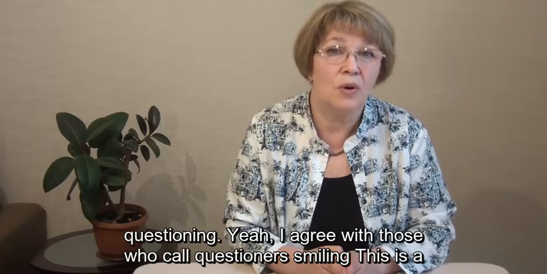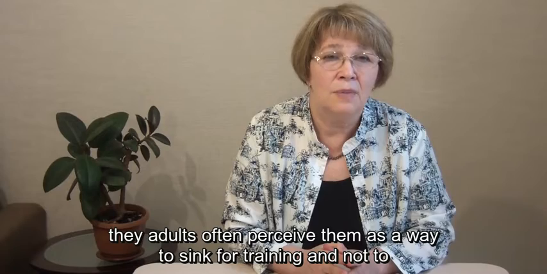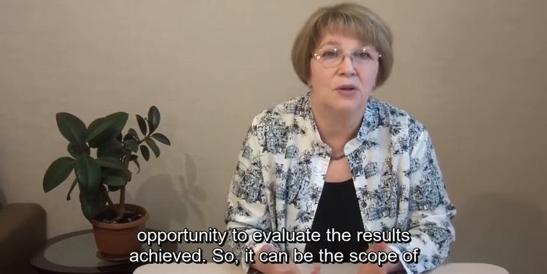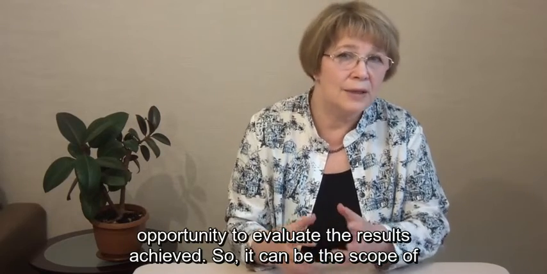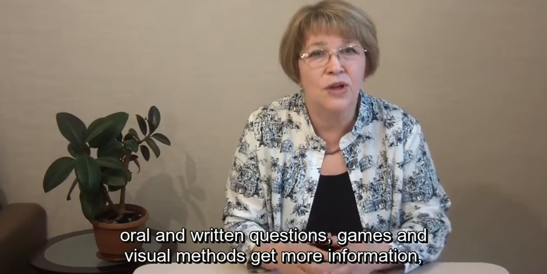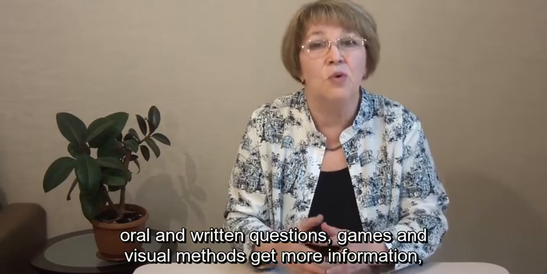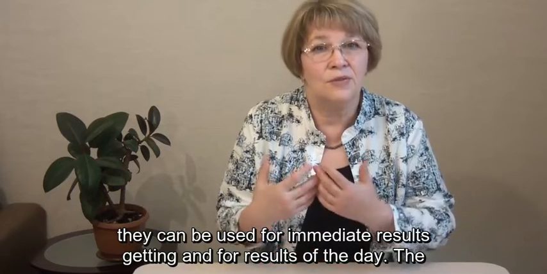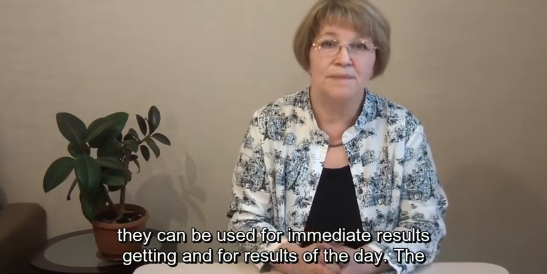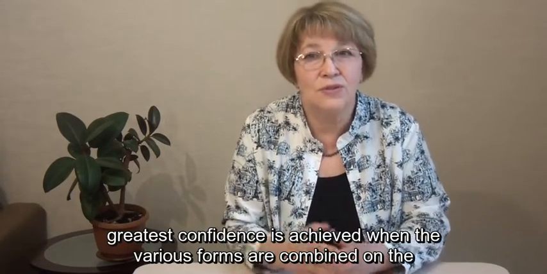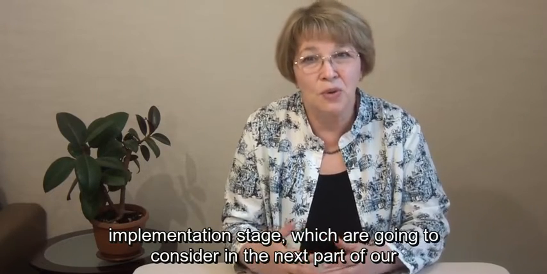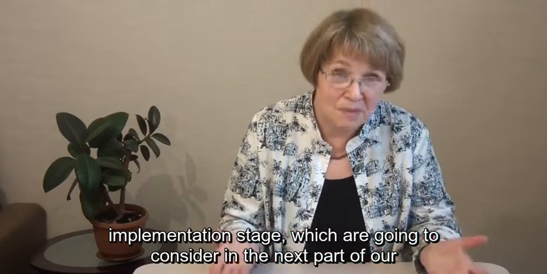I agree with those who call questionnaires smiling pieces of paper. Adults often perceive them as a way to thank for training and not as an opportunity to evaluate the results achieved. So a kaleidoscope of oral and written questions, games and visual methods give more information. They can be used for getting immediate results and for results of the day. The greatest confidence is achieved when the various forms are combined on the implementation stage, which we are going to consider in the next part of our lecture.